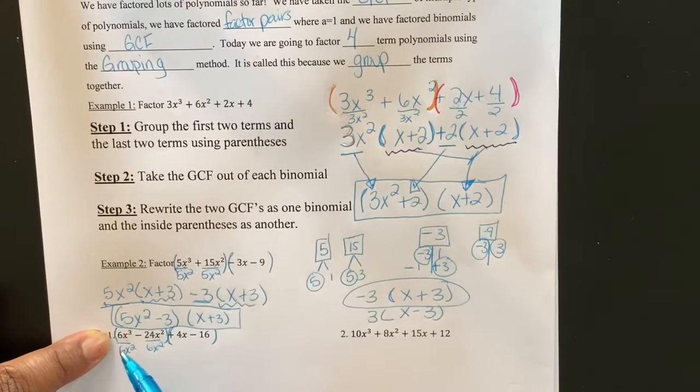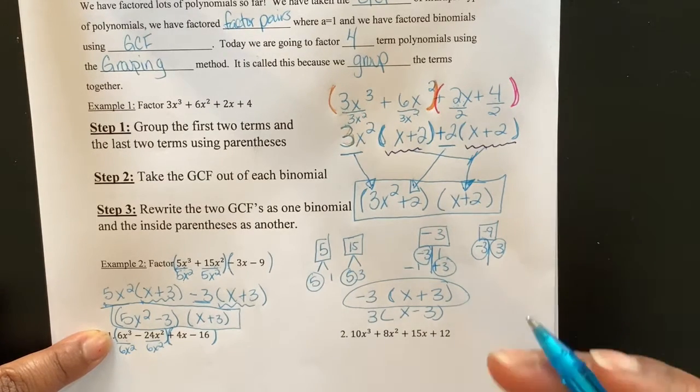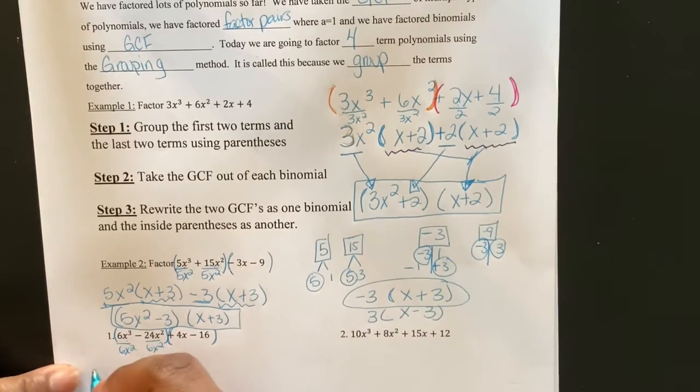Now, I noticed that in our examples, the x squared has been the greatest common factor as far as the variables. That will not always be the same. It can be anything. You'll see that in some other examples. Okay, so 6x squared is our GCF. We put it out on the side.